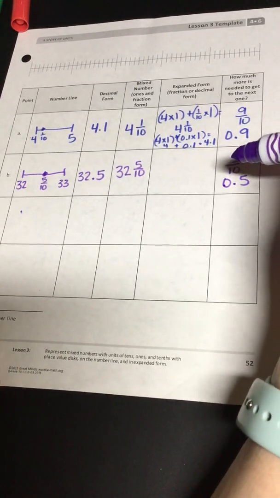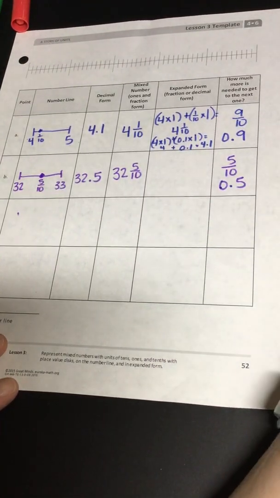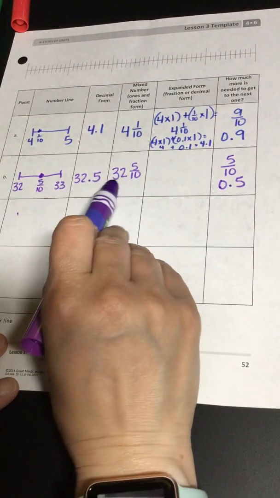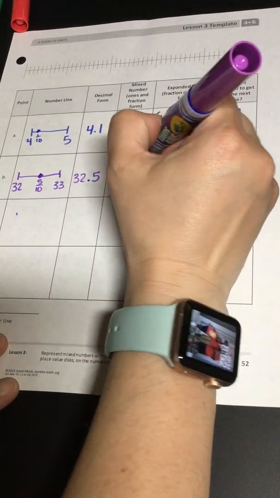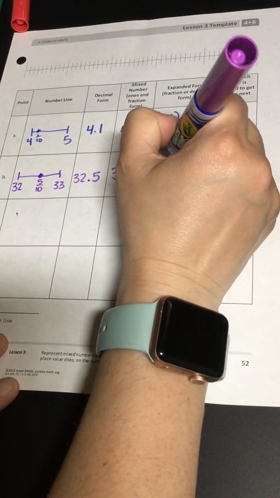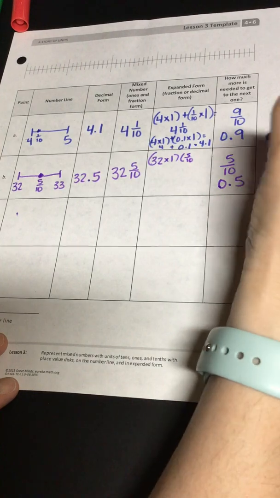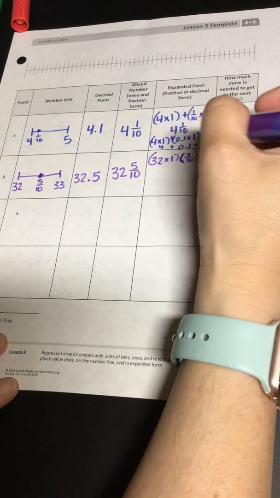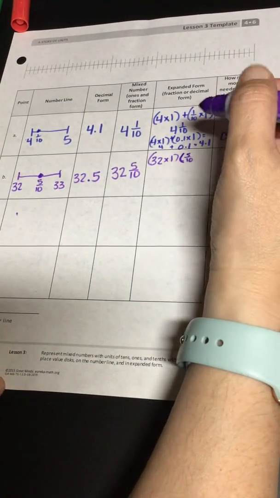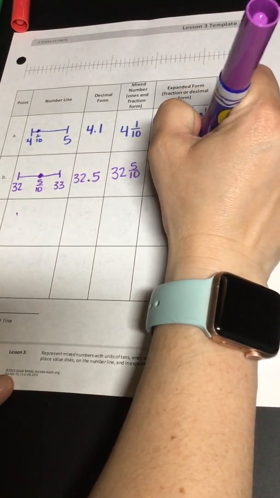And you guys are going to be doing this on your worksheet, but here's where this comes in, the expanded form. Okay, I'm going to take my ones. My ones are 32, so I'm going to take 32 times 1. Okay, and then I'm going to take 5/10 times 1/10.